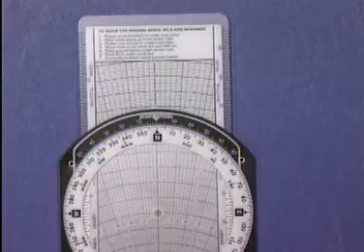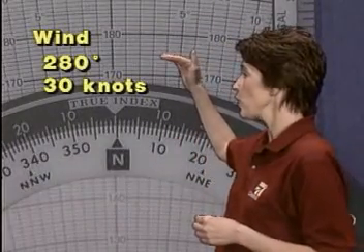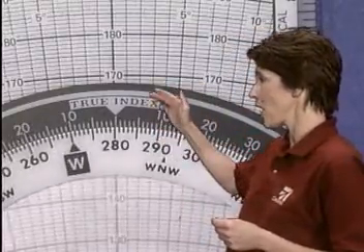Step 1 on your wind computer says rotate the wind direction to be under the true index. For this example, the wind is from 280 degrees true and blowing 30 knots. Rotate the plastic disc until 280 is underneath the true index at the top. That's the wind direction. Next, mark the wind speed up from the center hole. The wind speed or velocity is 30 knots.